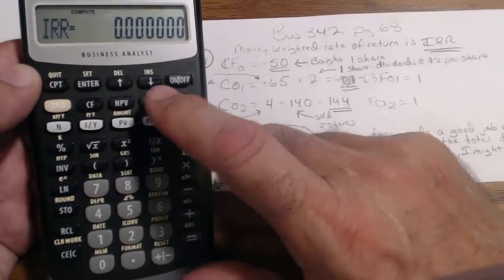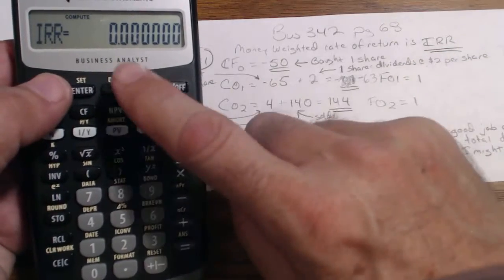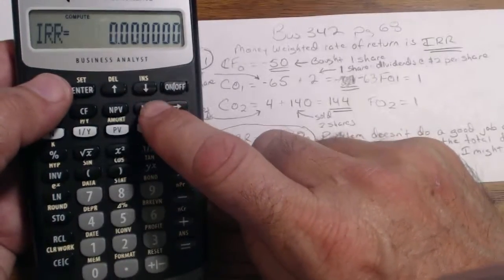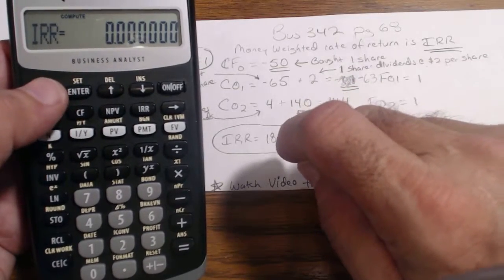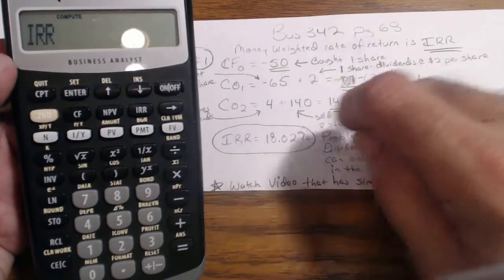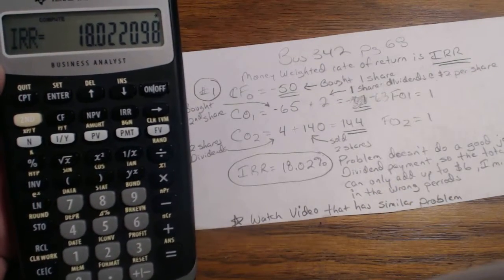So you hit IRR, and remember, until you hit compute, it won't show you anything. Even if you've done a computation before, it will show the old one in there, and you still have to hit compute to get the new one. 18.02%, which is the answer for problem number 1.